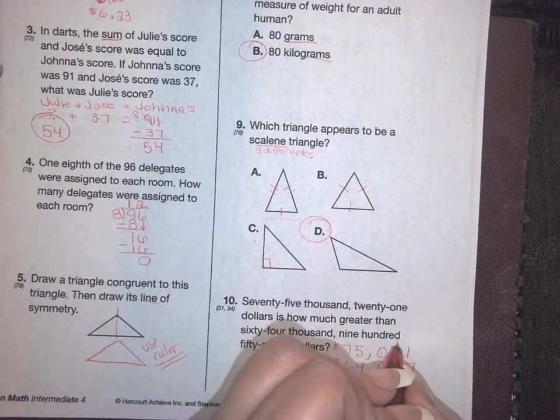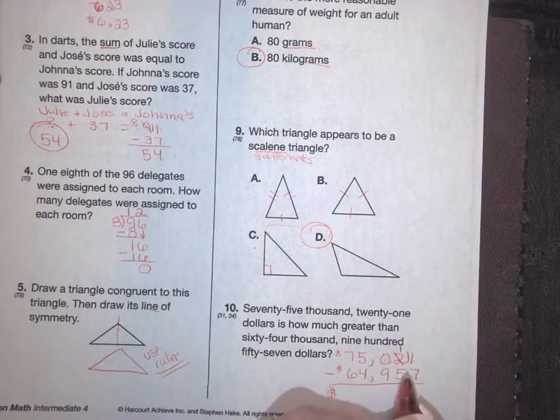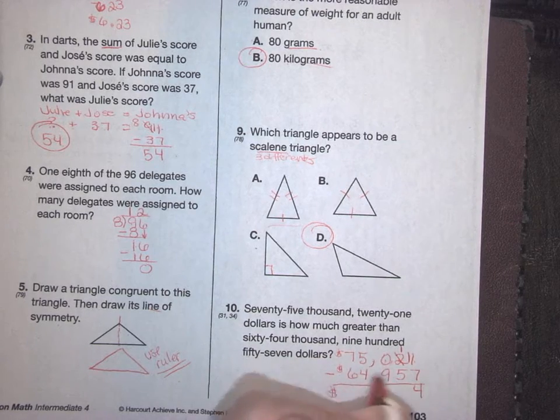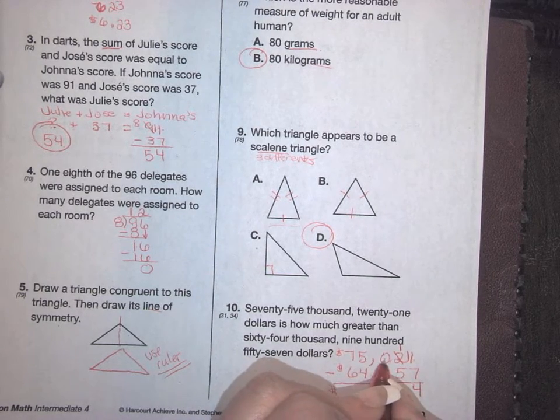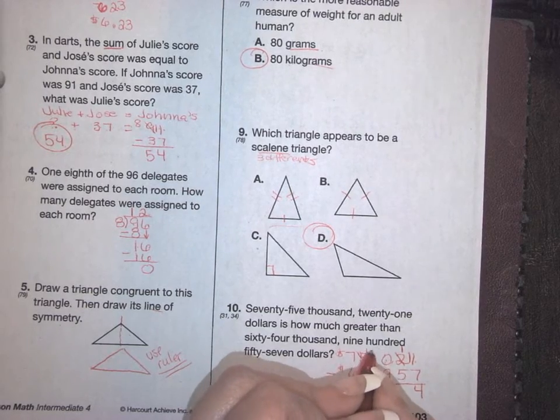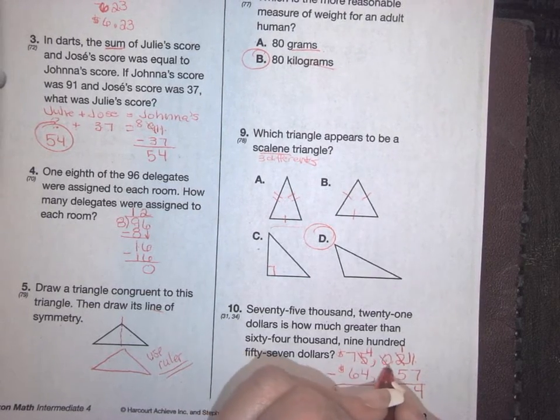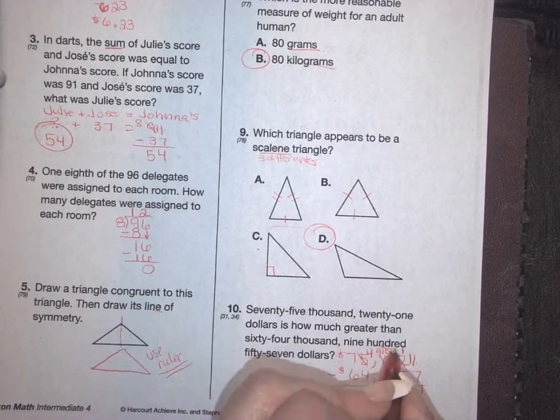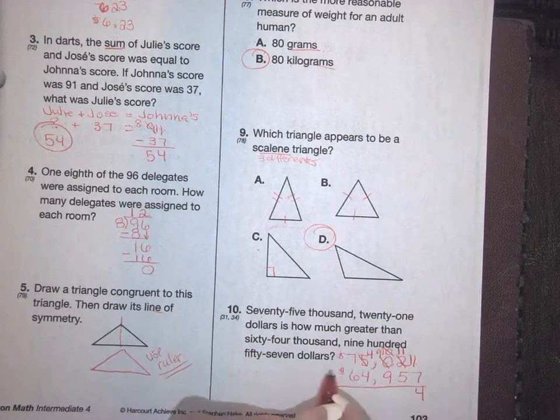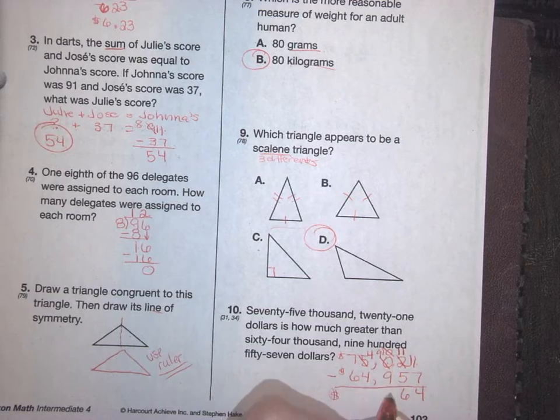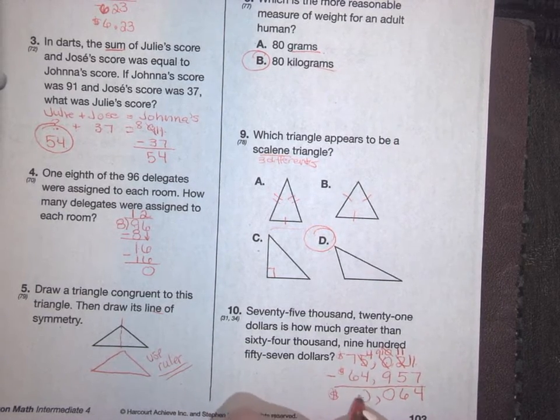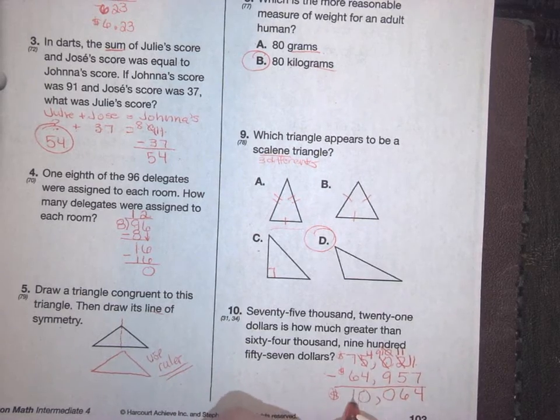Cross out my 2, make it a 1. This becomes an 11. 11 minus 7 is 4. Can't do 1 minus 5, so I go next door. There's nothing there. Go next door again, get that 4, and then make this a 10. Now I can take 1 away and make it a 9. This then becomes an 11. 11 minus 5 is 6. 9 minus 9 is 0. Put our comma in. 4 minus 4 is 0. 7 minus 6 is 1.